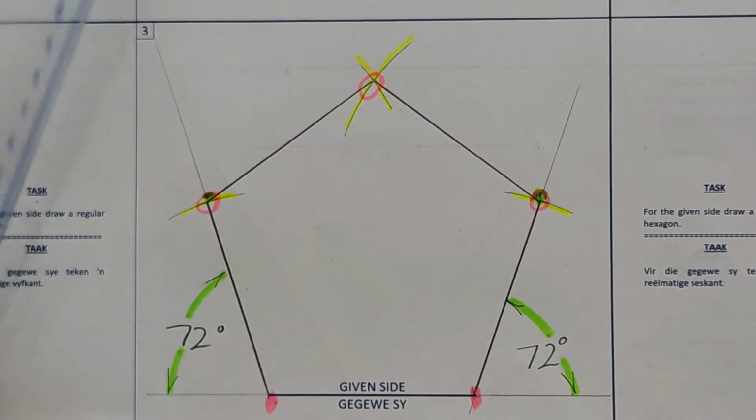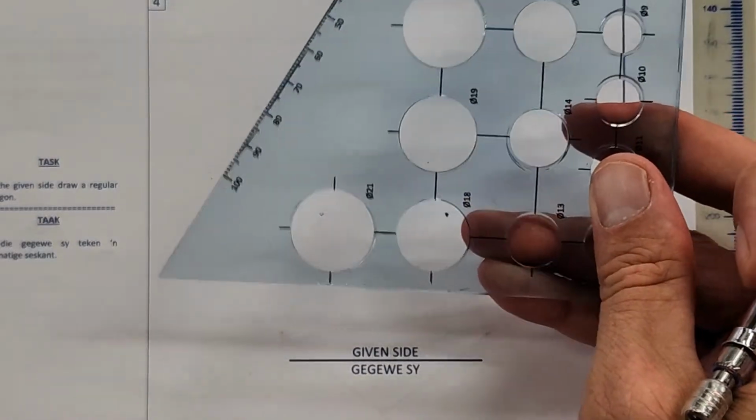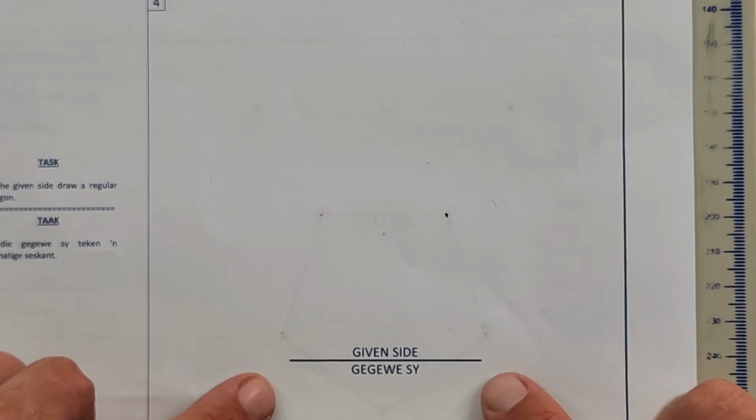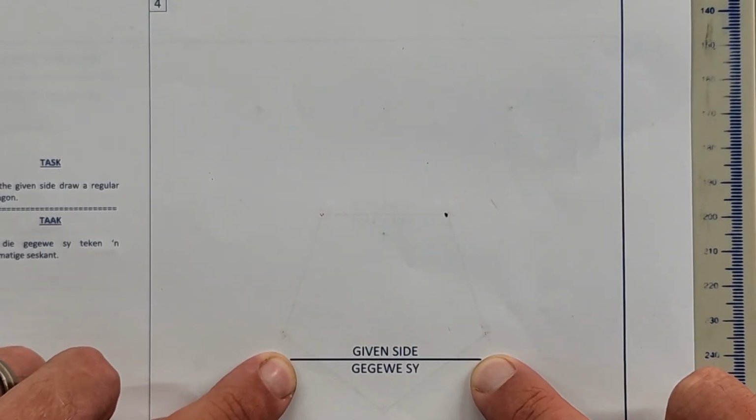Okay. All right, let's look at the hexagon now. That's on the side next to this one. All right, so for a hexagon, there's that baseline. There we go. All right, so using your 30-60 degree triangle, so this side is the 30, this side is the 60. They've given you a base that is known.